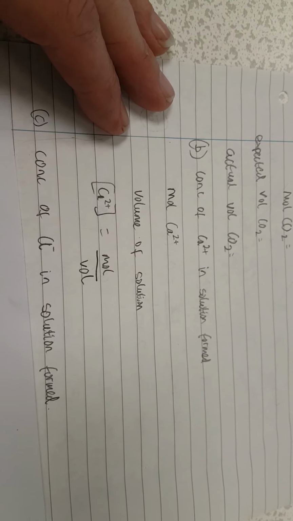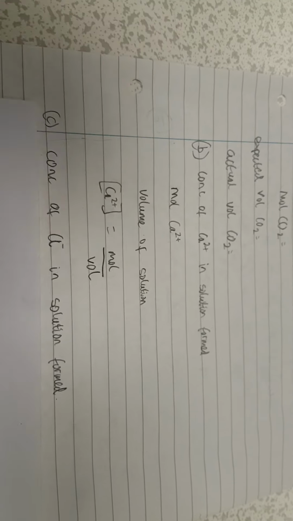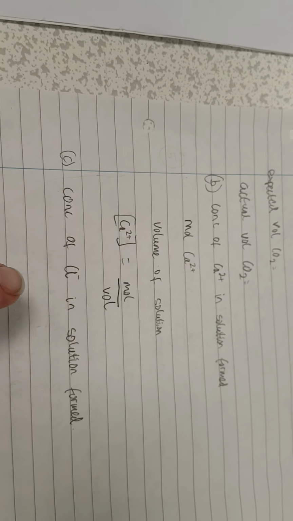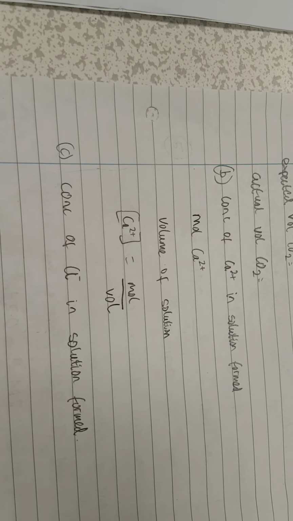Right. Still not hard enough for you? Well, let's set another part then. What is the concentration of chloride ions in the solution formed? This will really sort you out. This is a real challenge for you.